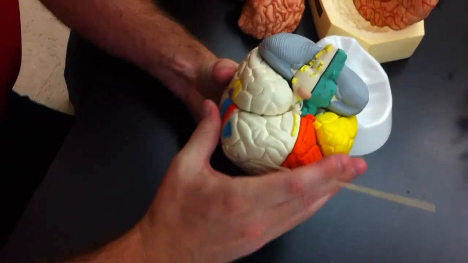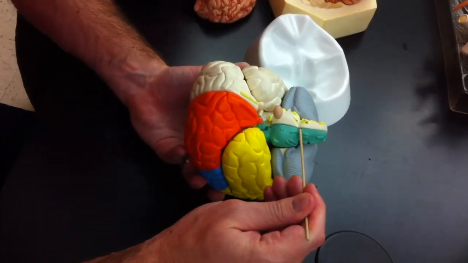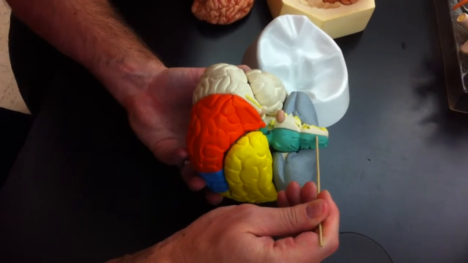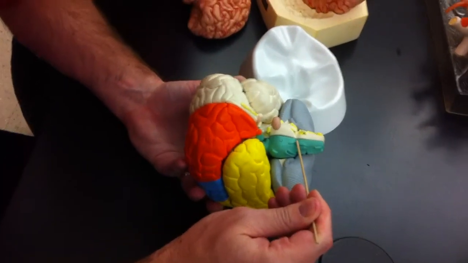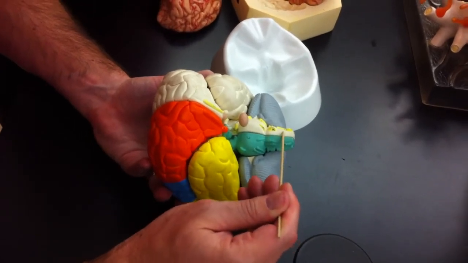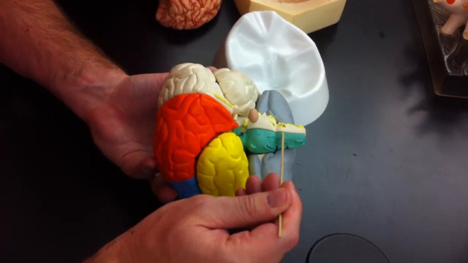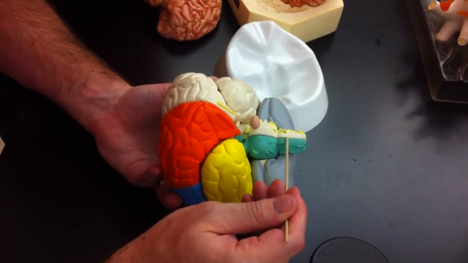Let's see what else. A couple other things. On the medulla oblongata, we can see the raised ridge right here. That's called the pyramid of the medulla oblongata. And the pyramid of the medulla oblongata has a section, can't see on here, but there's a section called the decussation of the pyramids, where the information would cross from one side to the other.